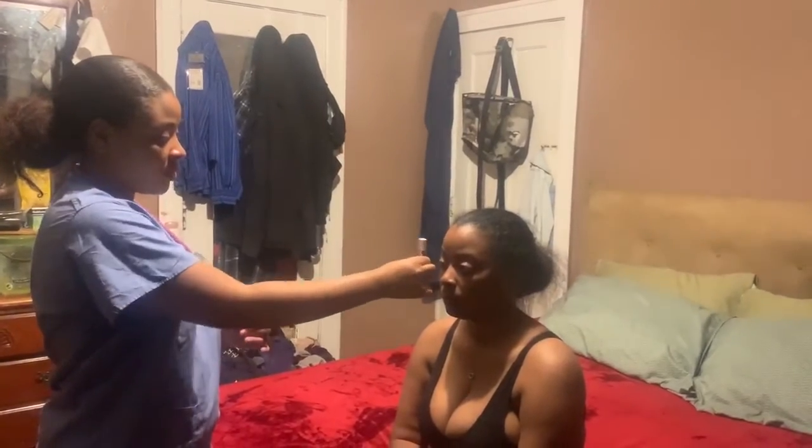So the next thing we're going to do, I want you to focus on my pen light. I'm going to move it towards your face, and I want you to focus on it once it gets close. Ready? Okay, so the patient's eyes did accommodate to focus on the object in front of her. So cranial nerves 4, 5, and 6 are intact.